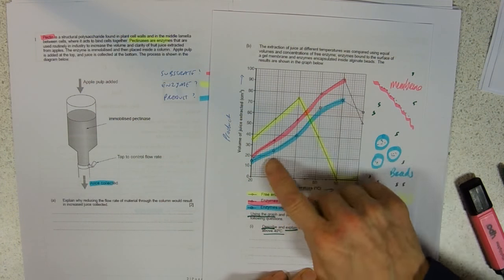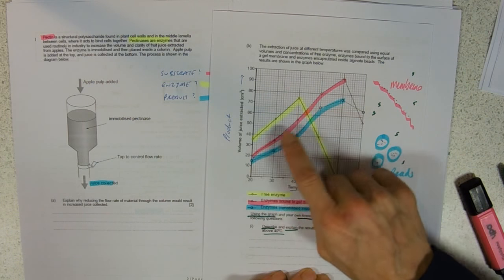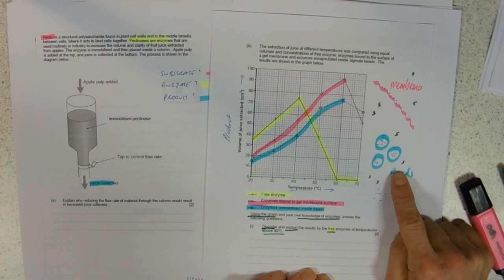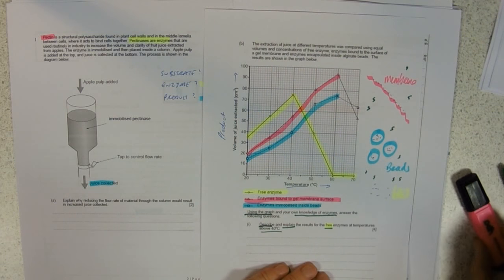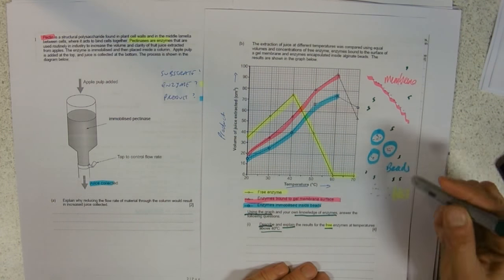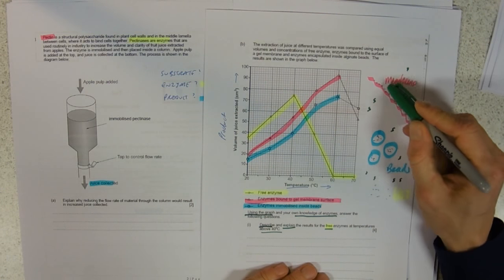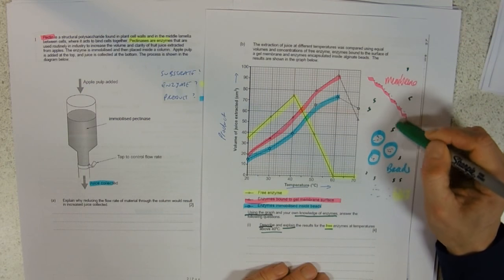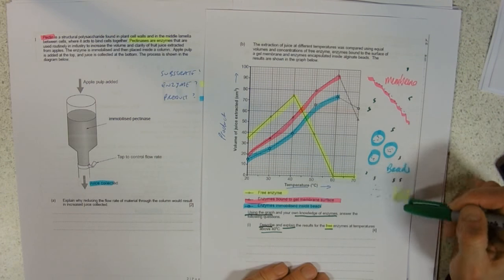So the first thing we notice is the membrane ones have a higher yield, higher volume than the bead one, and the explanation is that there's more contact between the substrate and the enzyme.